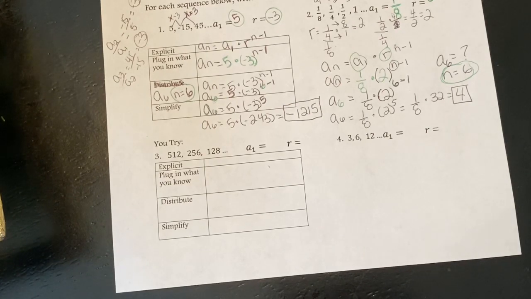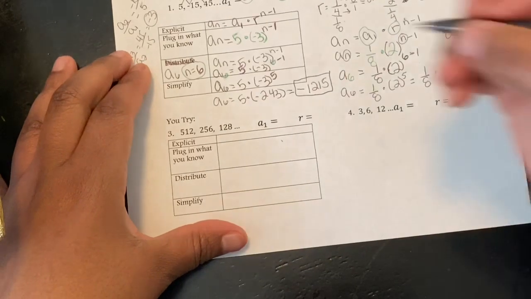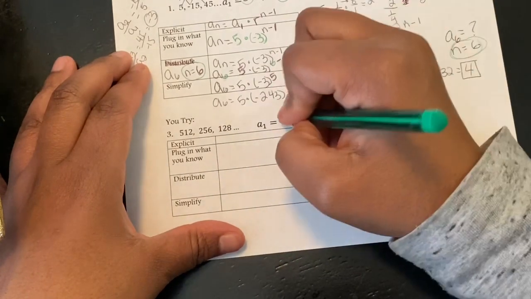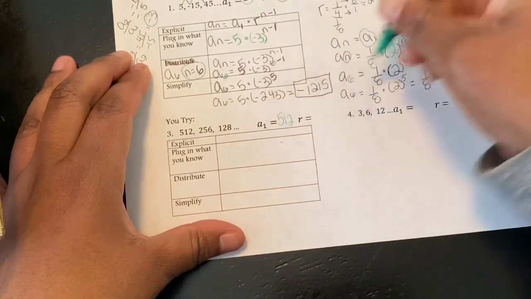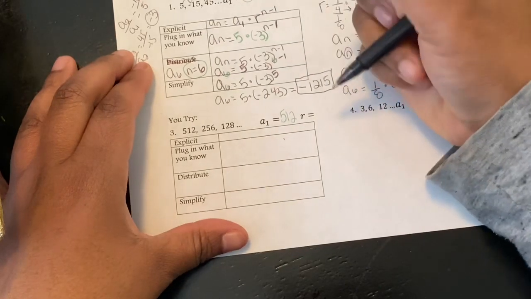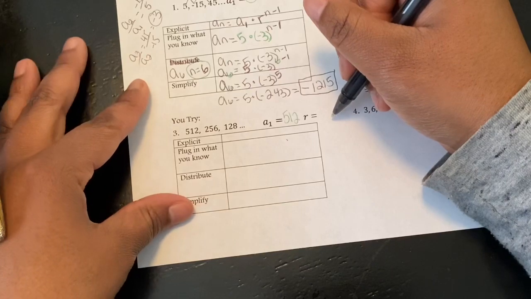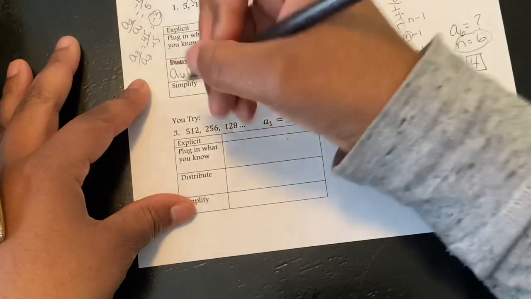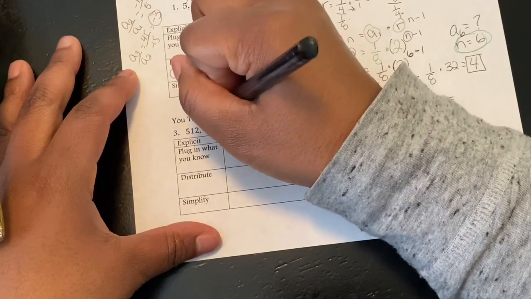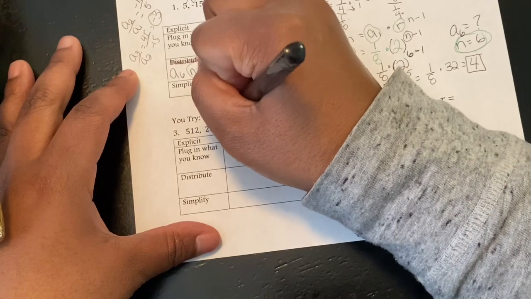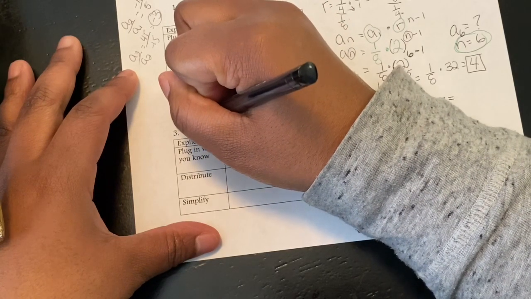Okay. Number 3. The first term is 512. How do I find my common ratio, or what I'm multiplying by each time? I'm going to take my second term, a sub 2, and divide it by a sub 1.